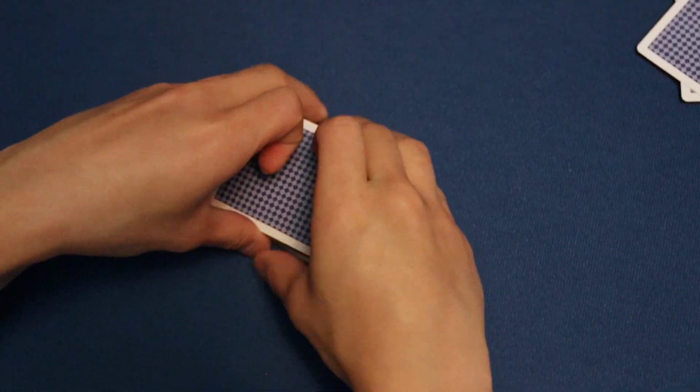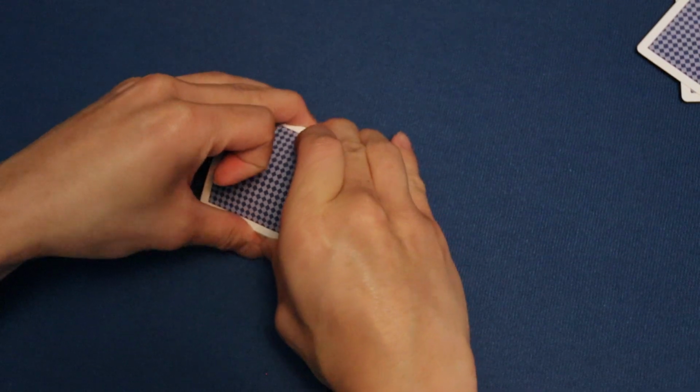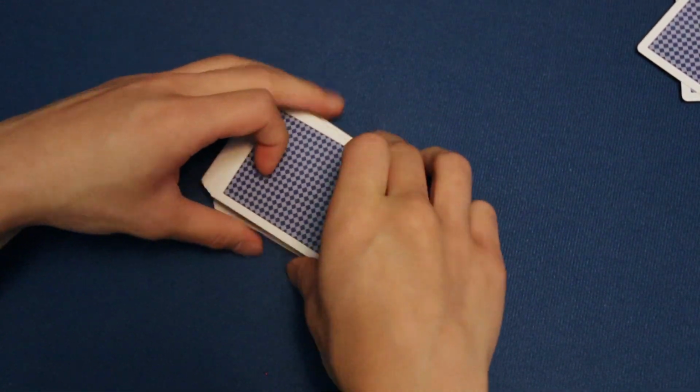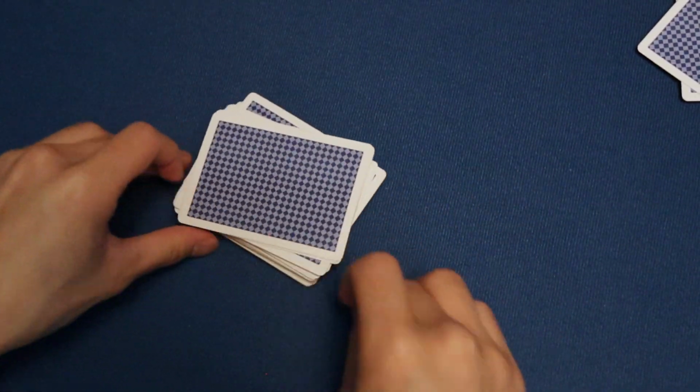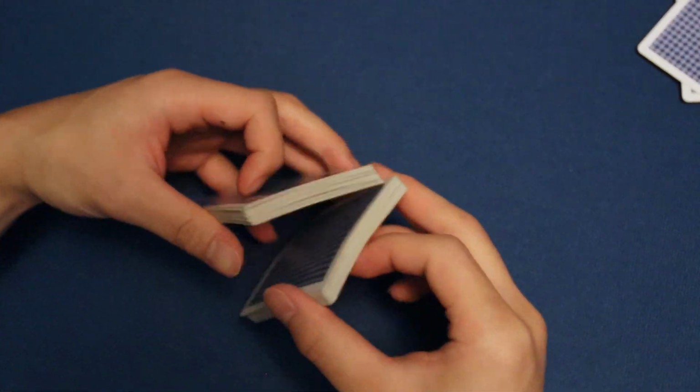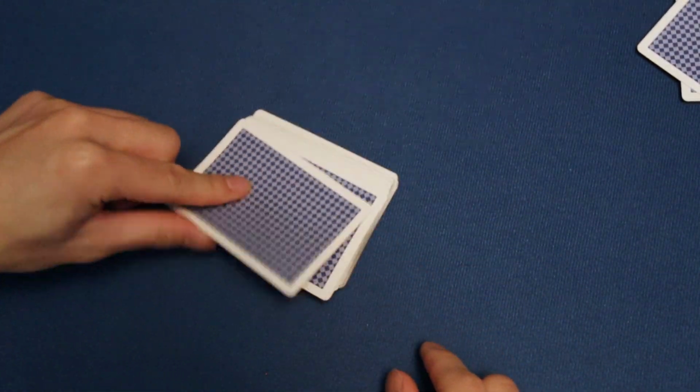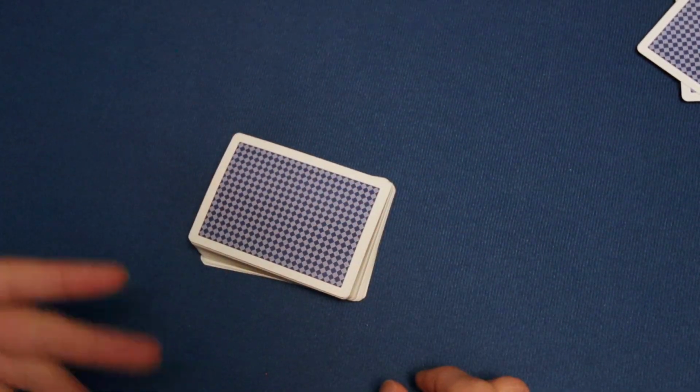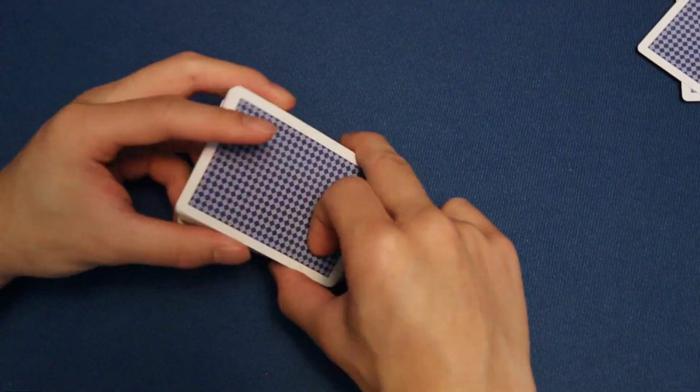So what this allows you to do is that if we're doing a box cut, like so, get a nice longitudinal crimp, right? And then you could just strip cut over the top, and then you could just retrace everything and just get everything back on top of the deck, okay? So that is how you actually use a bridge.